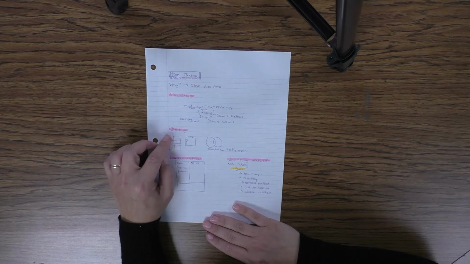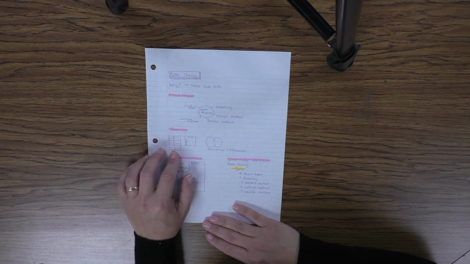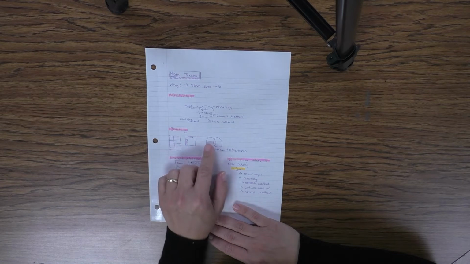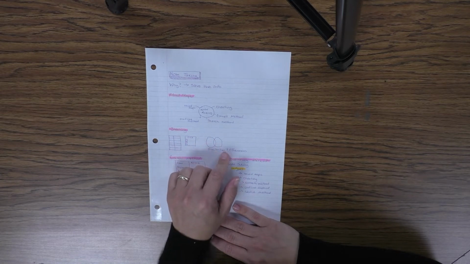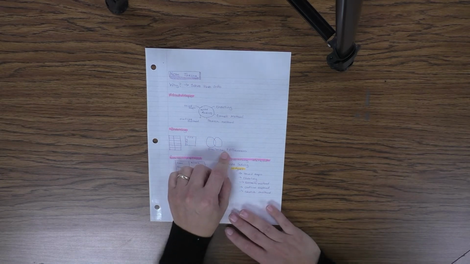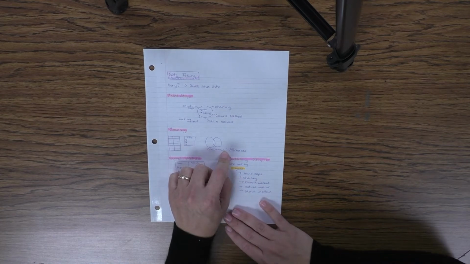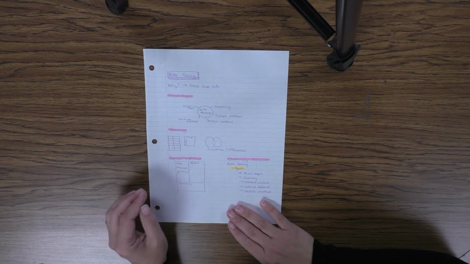The second way is charting. So charting is with tables, checklists, or even like a Venn diagram to show similarities and differences. It's very visual with different tables and charts.